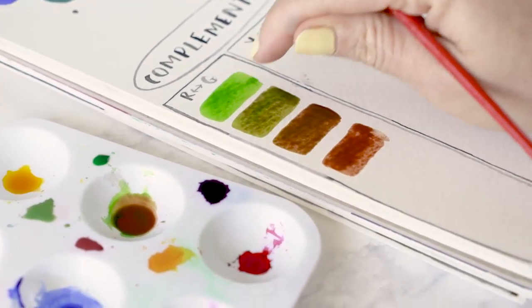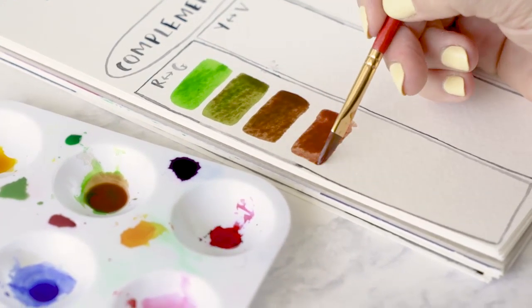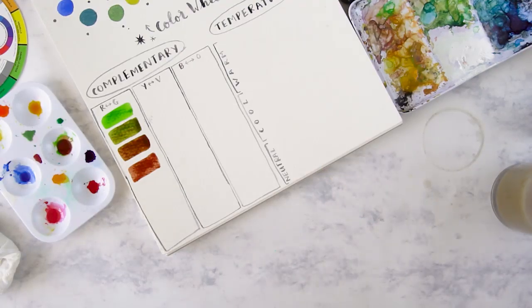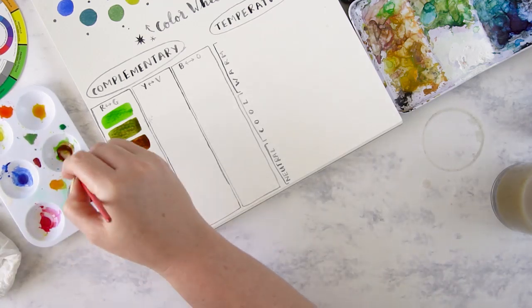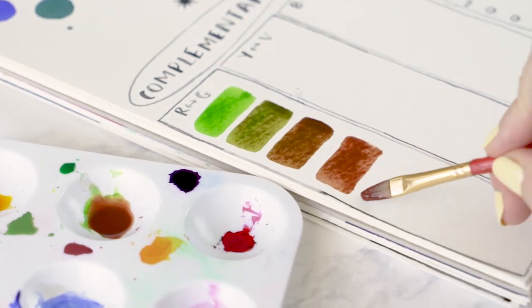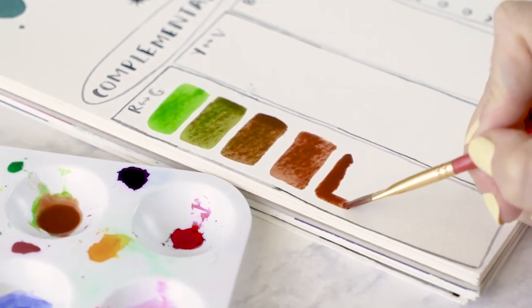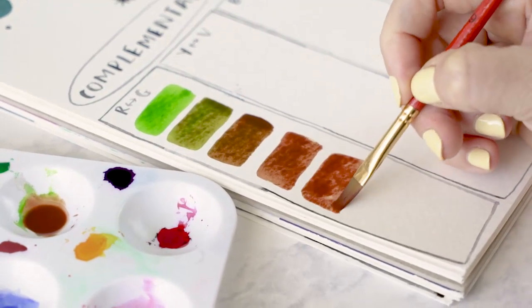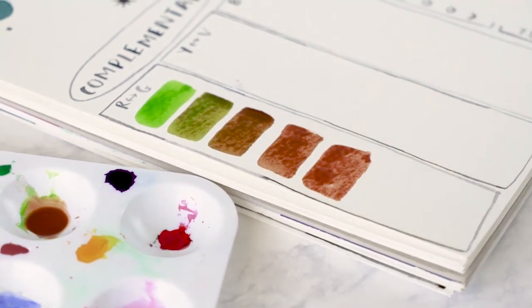And this green that I used here is, I think, a little bit towards the yellow side, so our browns look a little bit orangey too. But what I basically want to show you is how to create browns. That's basically what the complementary activity is for. So you can see as we start to lose our greens by adding reds, we start getting richer and richer browns.